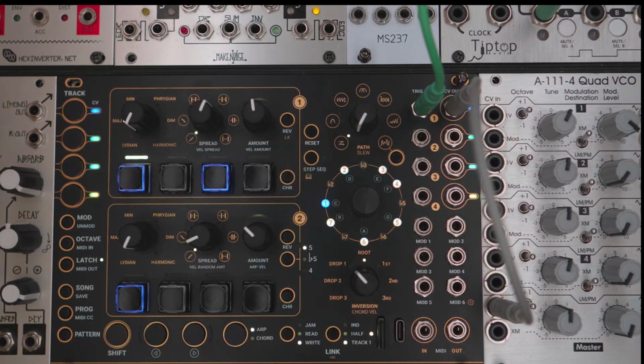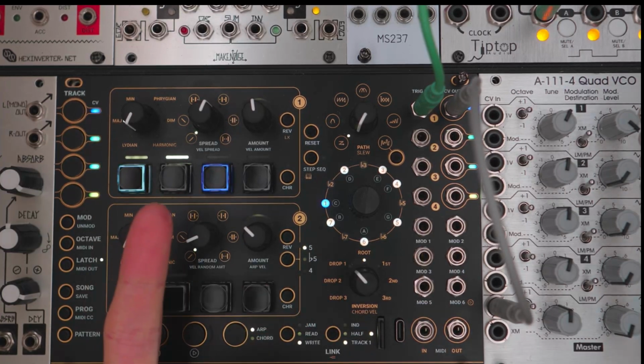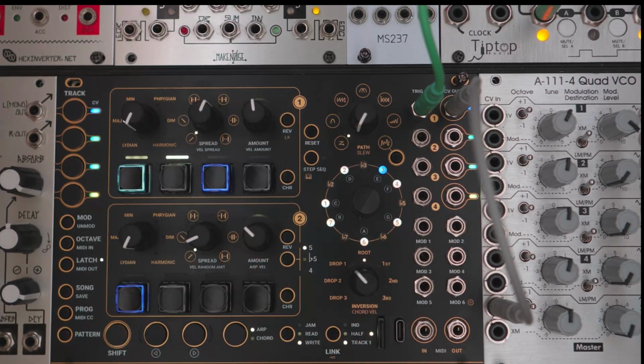A pattern is a collection of notes. It can be either an ARP or a chord, doesn't matter. They're both pattern 1. So if I like this pattern and I want to make pattern 2, I press and hold pattern and the right button, and it will copy the information to the next pattern. So now pattern 2 is playing. I can make another one. Now I have 3 patterns which I can move between using the left and right buttons.